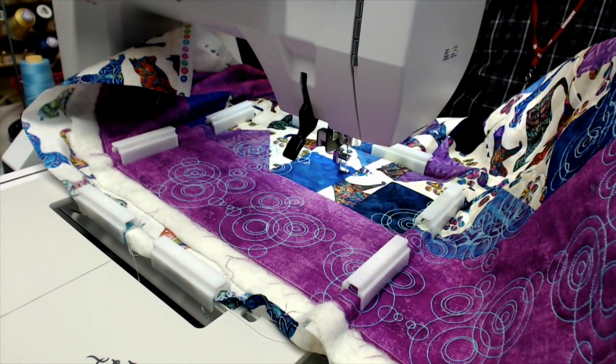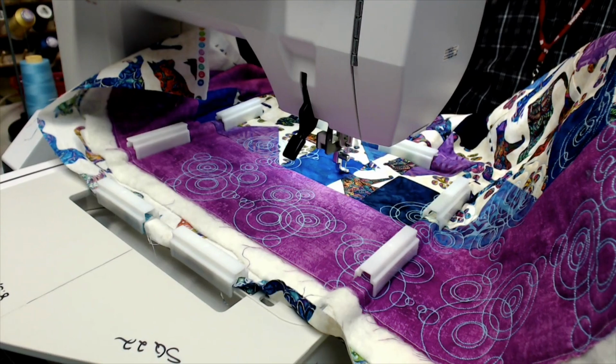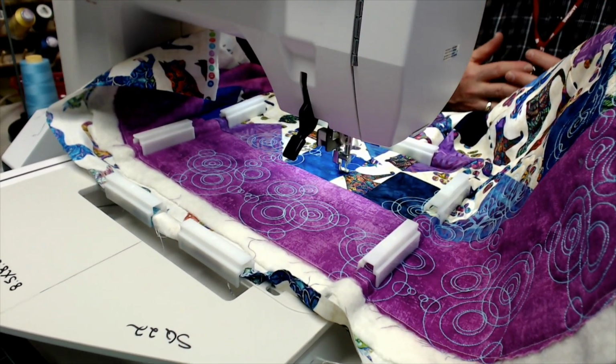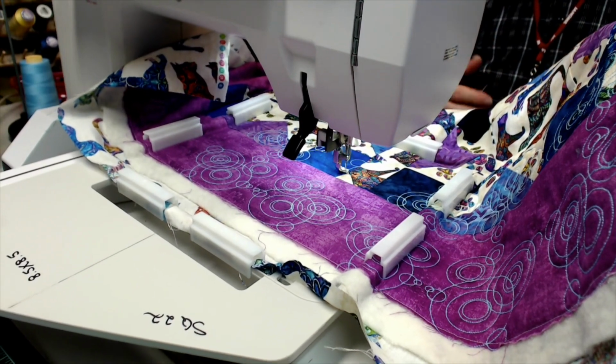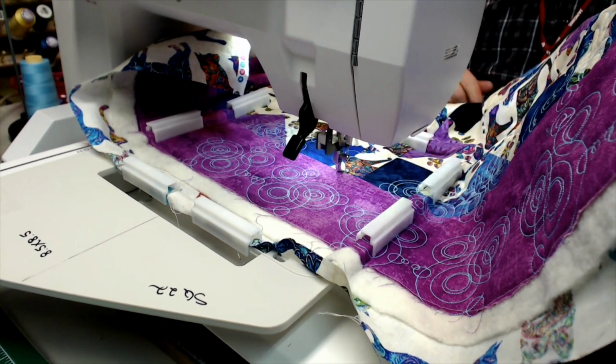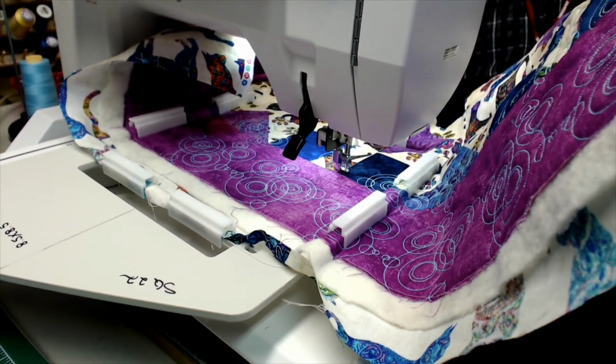And away we go. So it isn't difficult if you run out of bobbin thread, but it's really a good idea to have a lot of bobbins already pre-wound, ready to go. That'll just save you some time in the long run. So we'll let this finish up, and in the next little spot, I'm going to show you what happens when you get to the edge of your quilt.